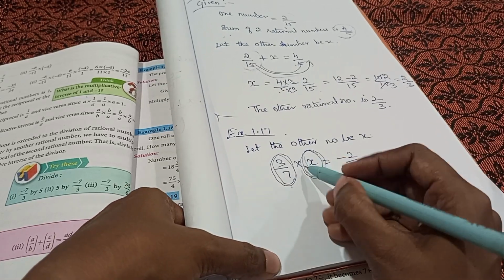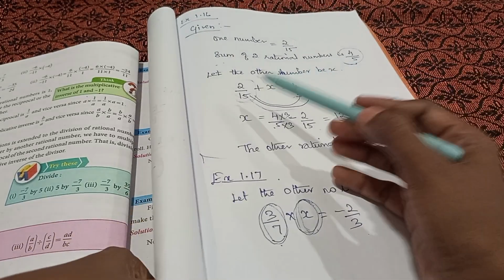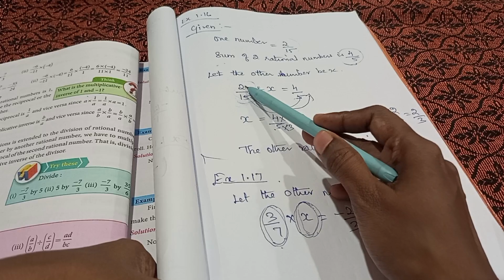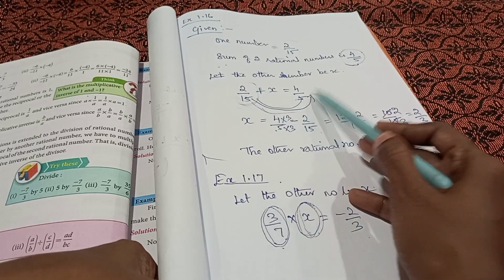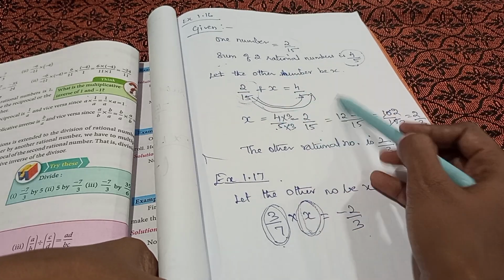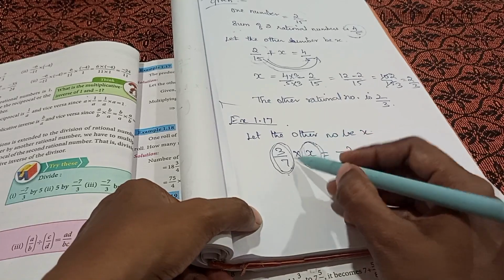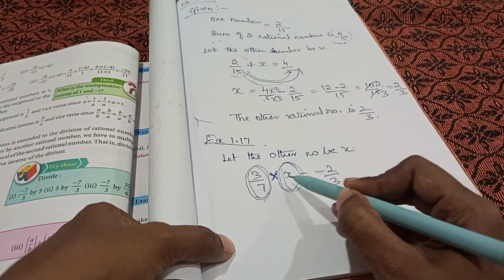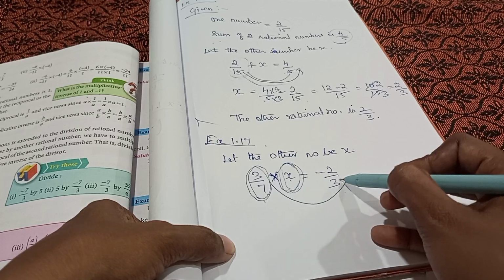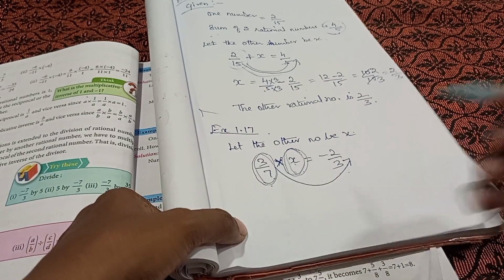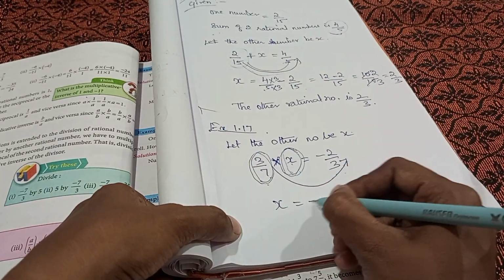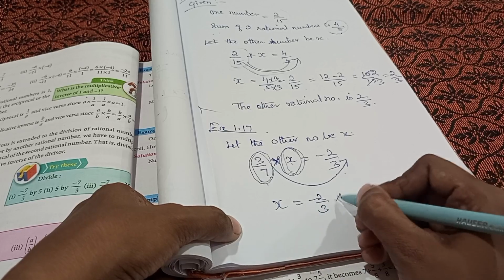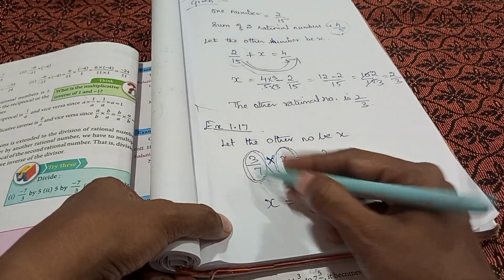Okay. Now what happens in this form? Earlier it was in addition. Okay. So this, when it goes there, it becomes minus 2 by 15. So you see here it is in the product form. So it is in the multiplication form. When it goes to this side, it becomes the reciprocal. Okay, what happens? Reciprocal. So x is equal to minus 2 by 3. When it goes there, it becomes 7 by 3.